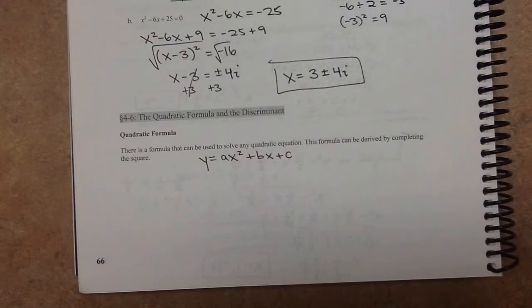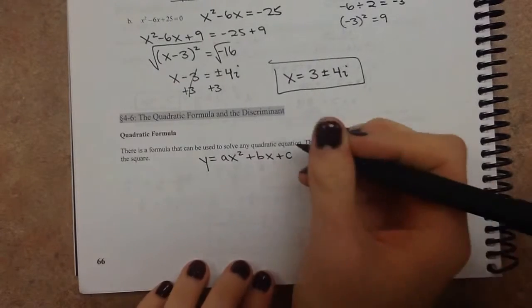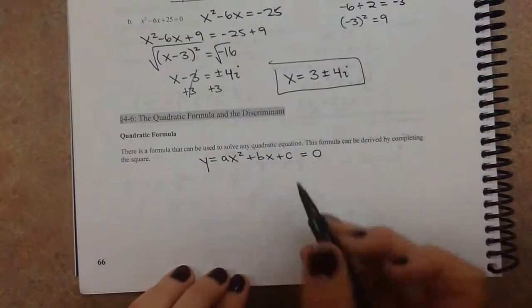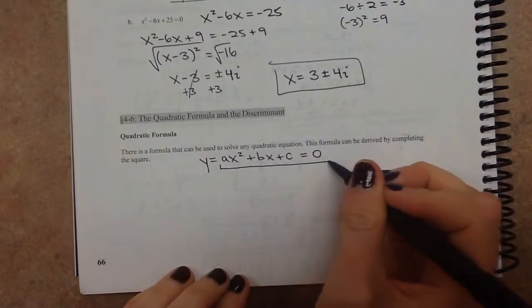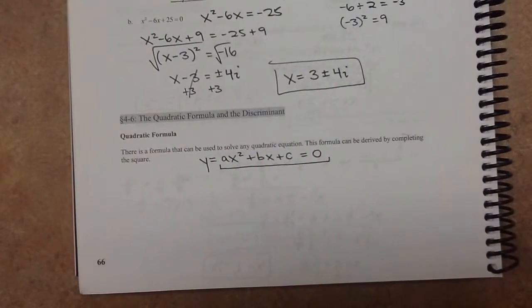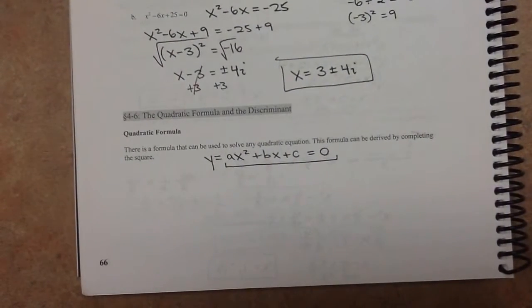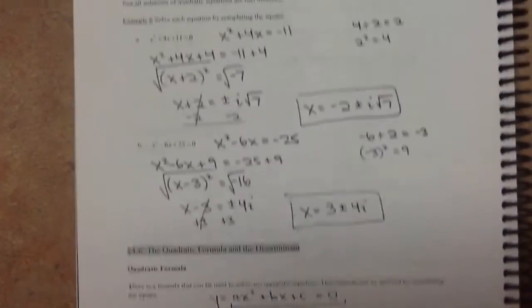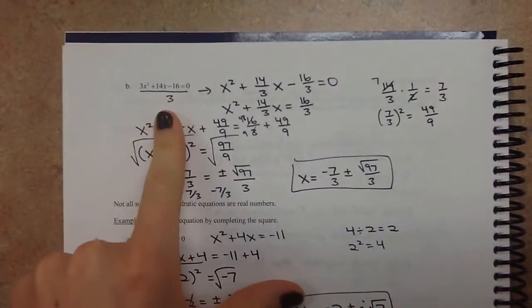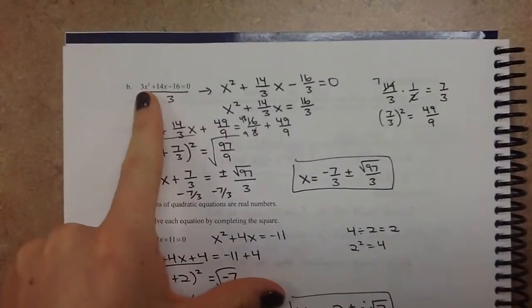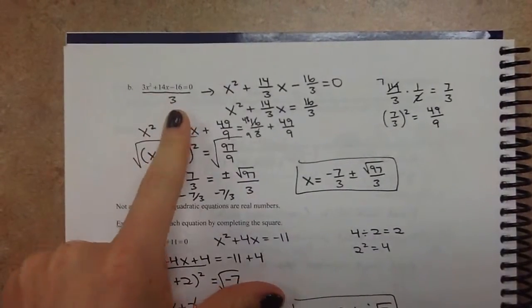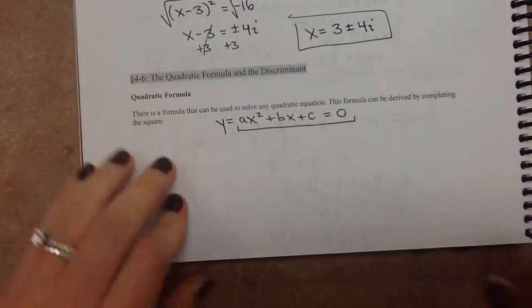All right, so what it means to actually solve one of these equations is that you would have this set equal to 0. So we're going to work with this piece right here, because really what we're trying to find are the x-intercepts, and you find those by setting the equation equal to 0. So we're going to do all the completing the square steps, something like part B up at the top of the page here. If you have something in front of the x squared, the first step is to divide through by that number. So we're going to start there.